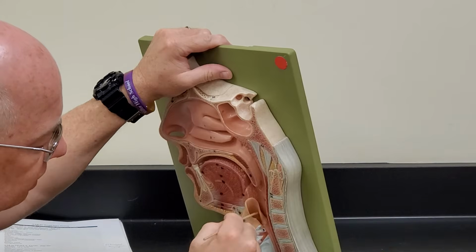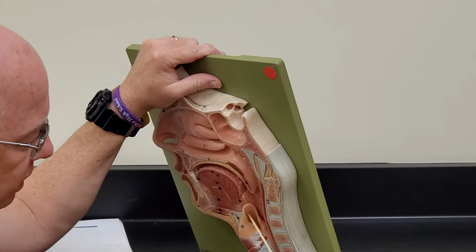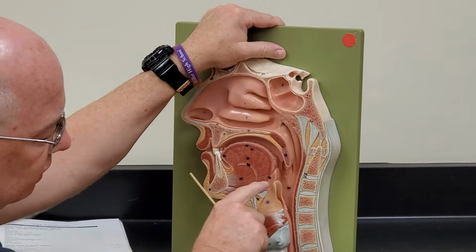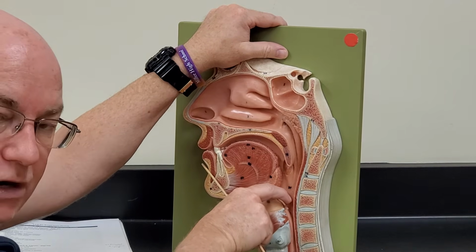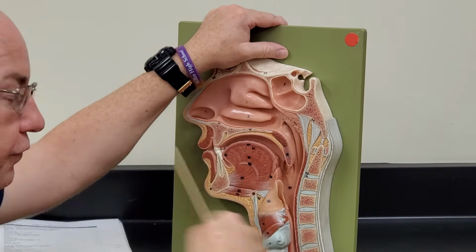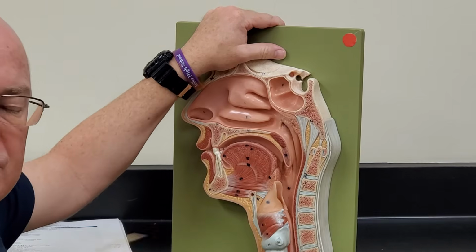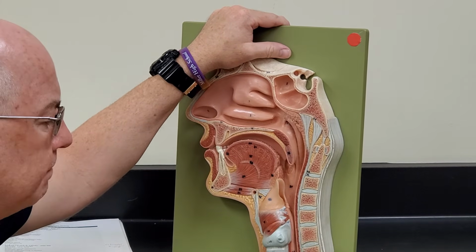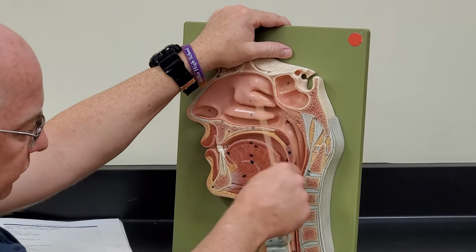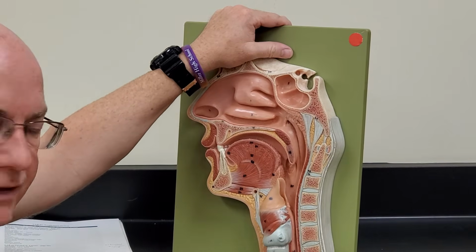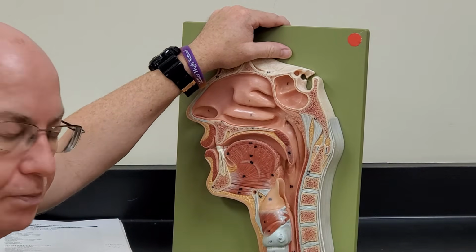It's this opening here. And we have another model, I'll show it to you better on that model, but that's called the glottis. This flap that closes the glottis when we swallow, so food and drink are forced into the esophagus and can't damage the lungs, is called the epiglottis. That's this flap of tissue here. Epiglottis means above the glottis. The glottis is the opening.